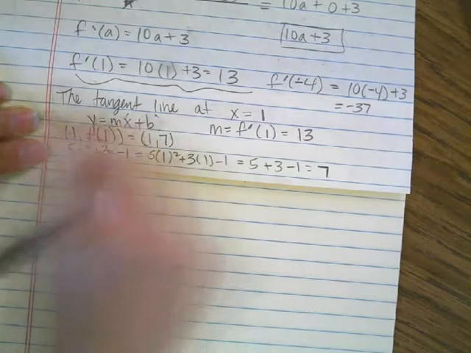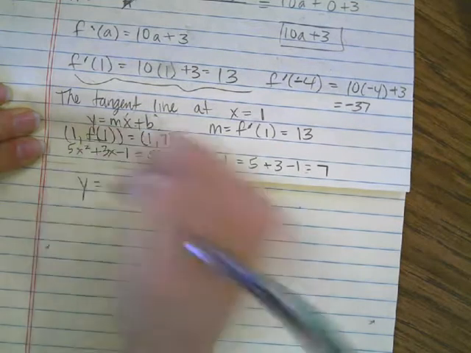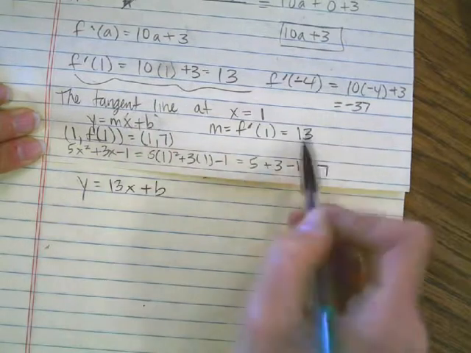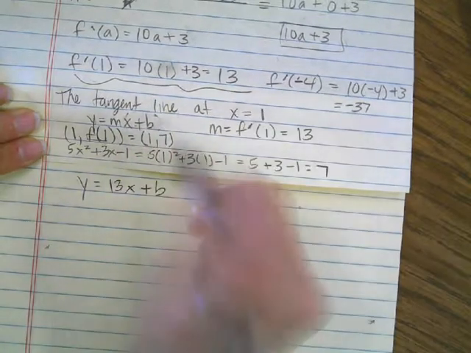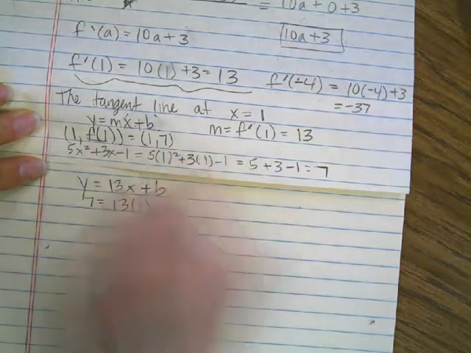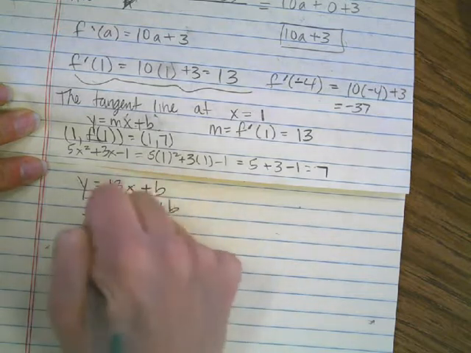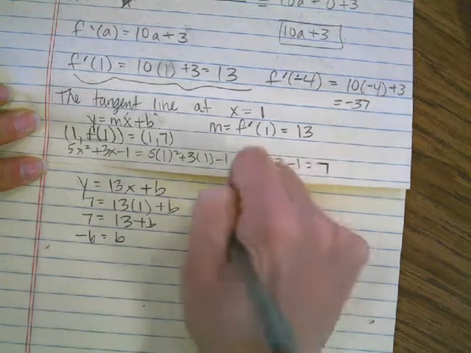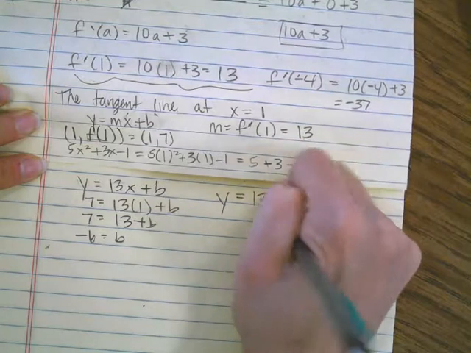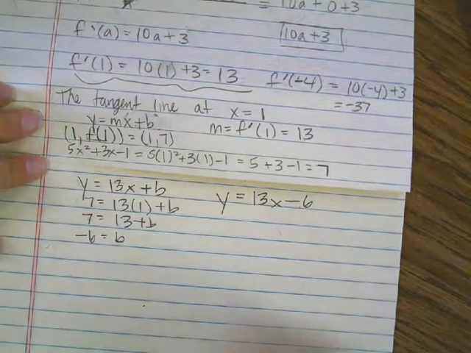Sorry. It's y equals 13x plus b, because 13 is the slope. And now we're going to plug in the point 1, 7. So 7 equals 13 times 1 plus b. 7 equals 13 plus b. Negative 6 equals b. So the tangent line to the curve at that point would be y equals 13x minus 6. And then, sometimes they tell you to graph both.